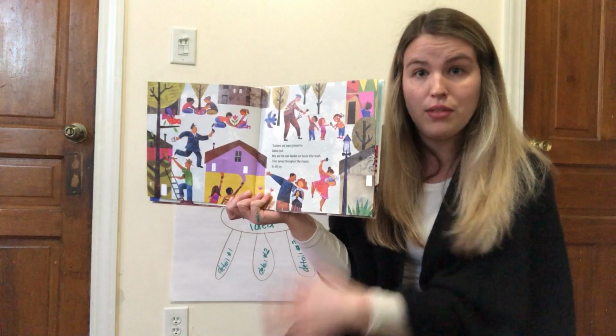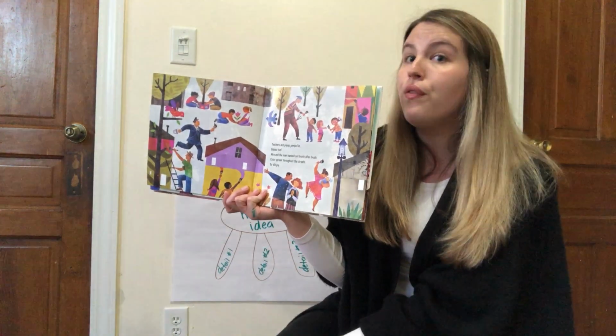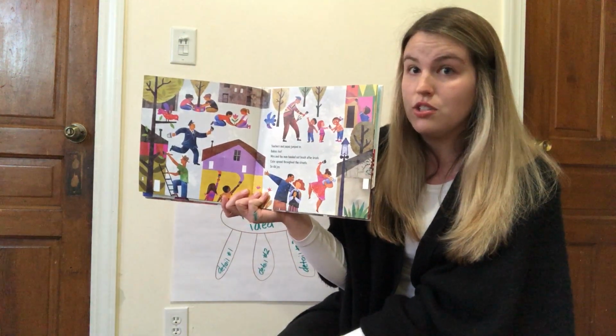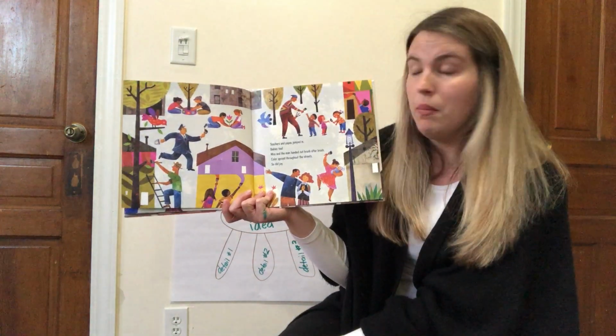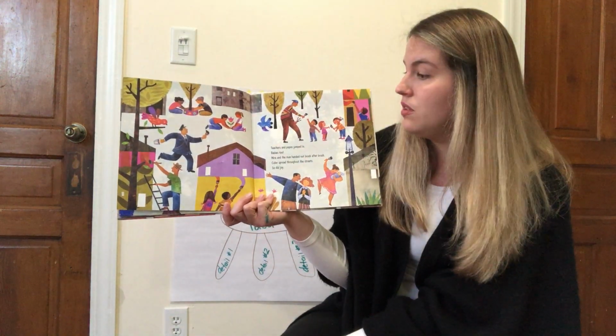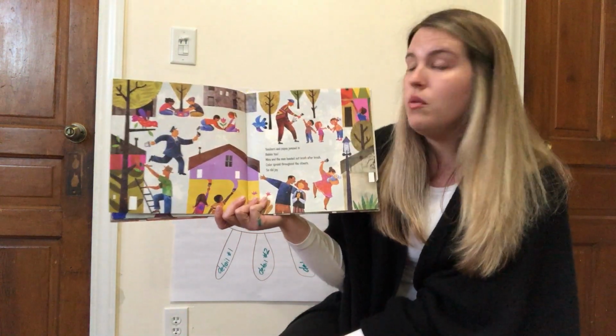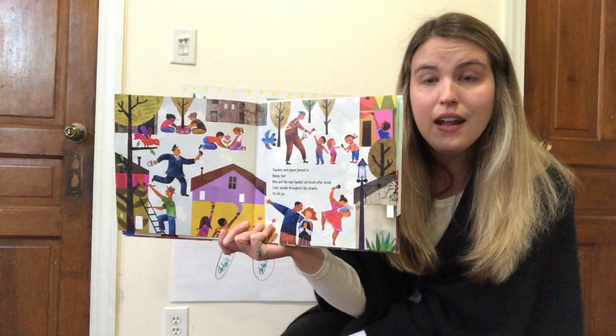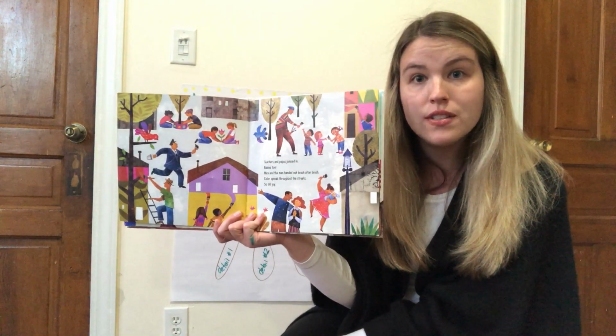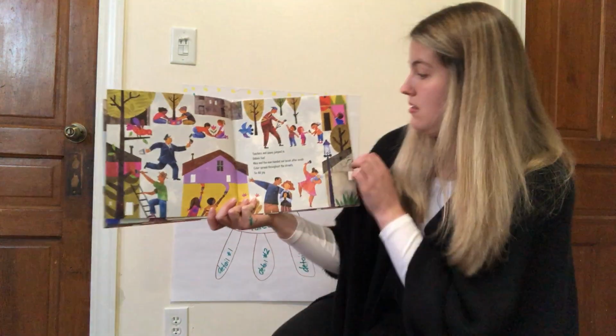Pay attention to the details here. Remember how the town looked before Mira started sharing her artwork. Remember how gray it was? Look how bright it is now. And remember how everybody was so sad? Look how happy everybody looks now. That's a detail.